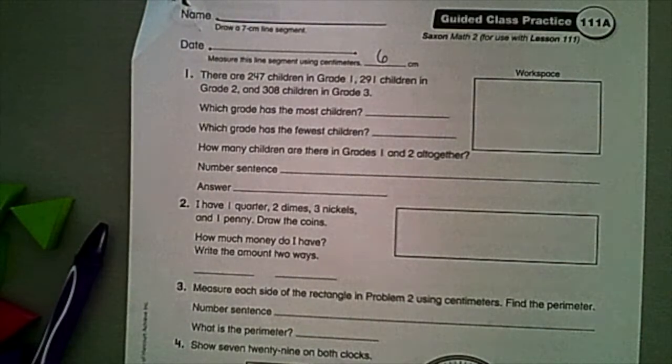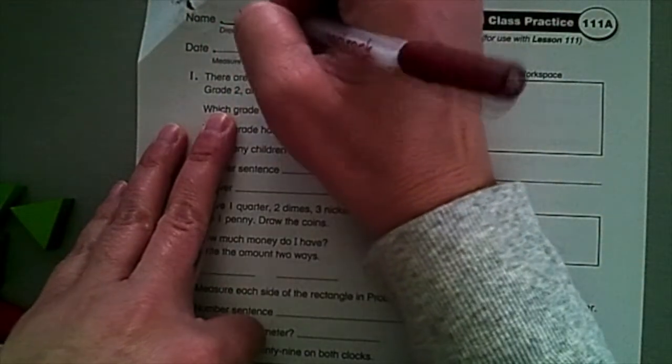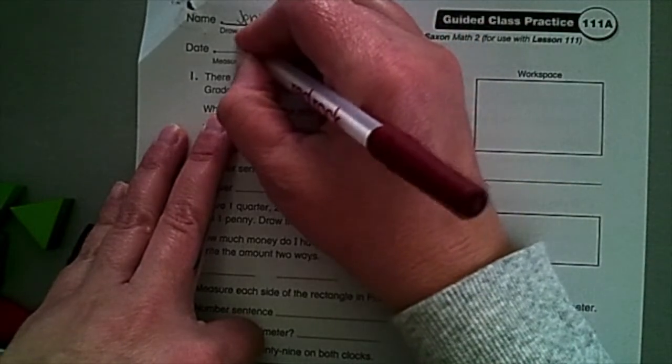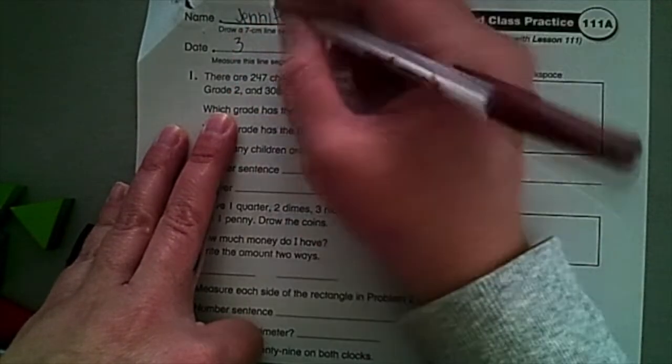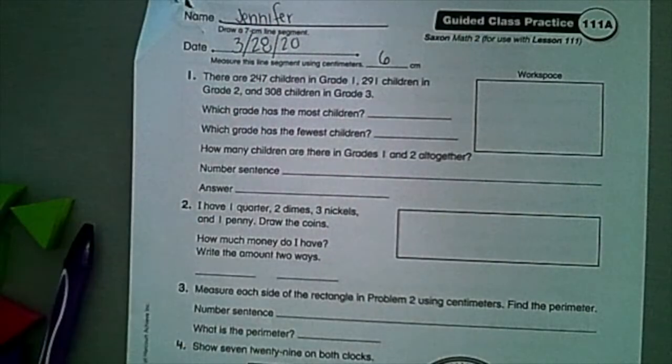Okay, make sure you put your name and the date. I'm not sure, today is actually, I believe, the 28th. But it might be different from when we're posting.